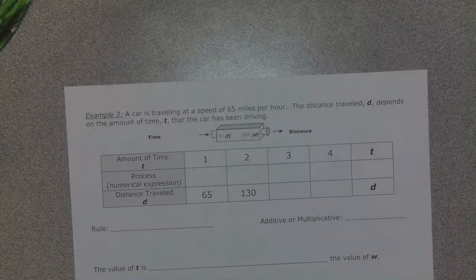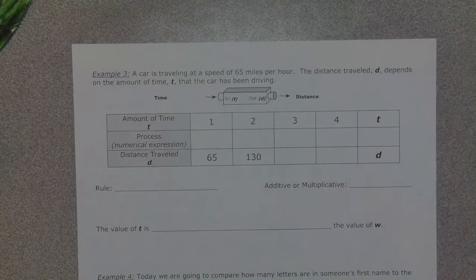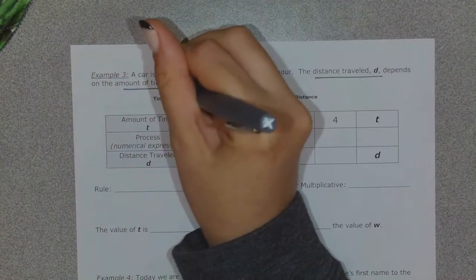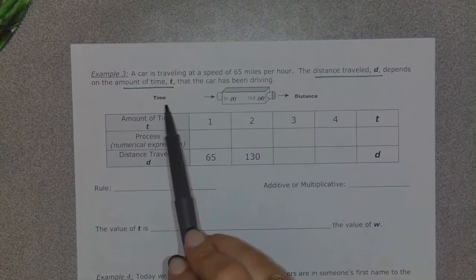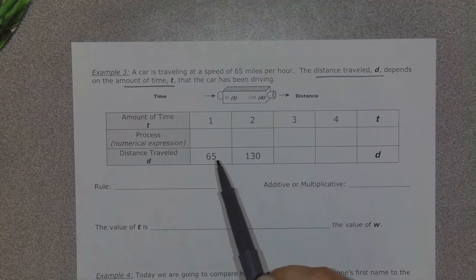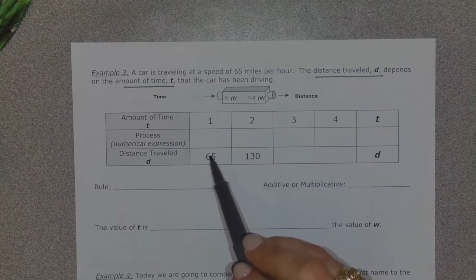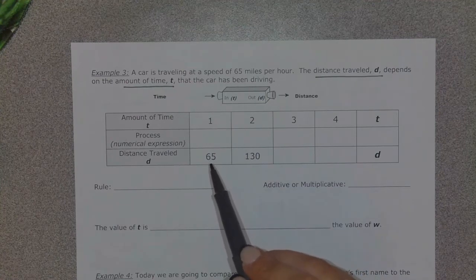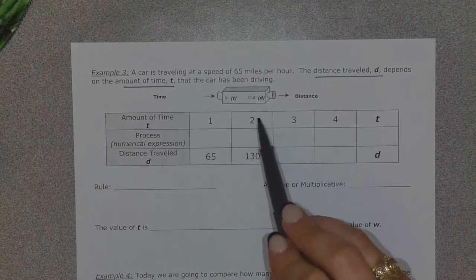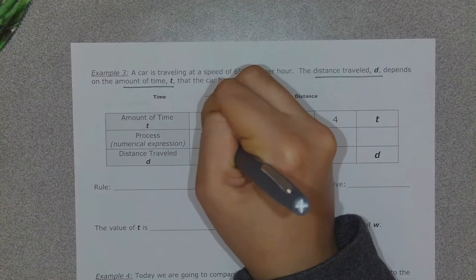Okay, on the back. Says a car is traveling at a speed of 65 miles per hour. The distance traveled, which is D, depends on the amount of time, T, that the car has been driving. So time is my input, distance is my output. So to go from 1 to 65, I have two options. First option is doing 1 times 65 will give me 65, or 1 plus 64 will give me 65. So if I do 2 times 65, that would give me 130, but 2 plus 64 does not give me 130. So my rule is times 65.